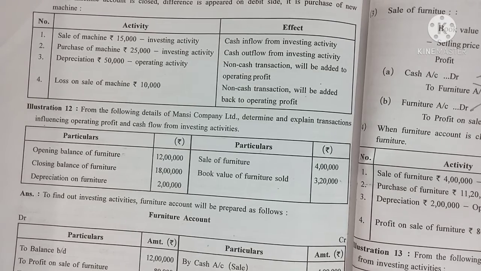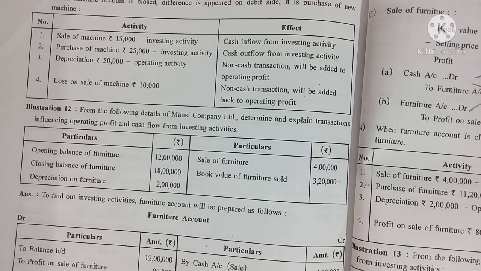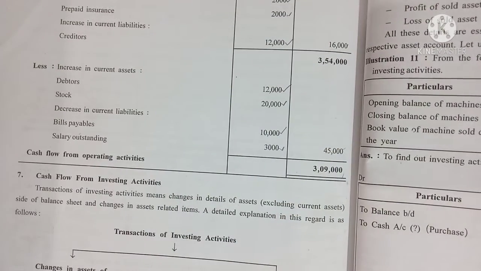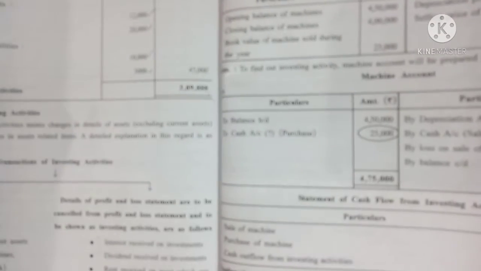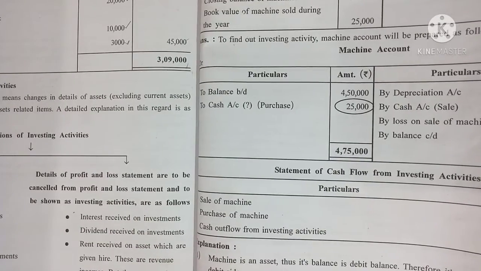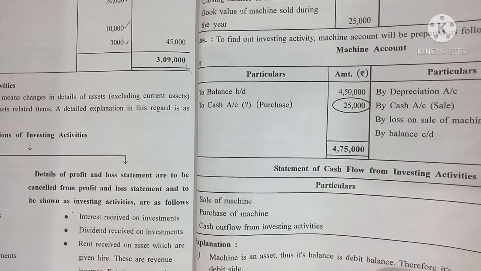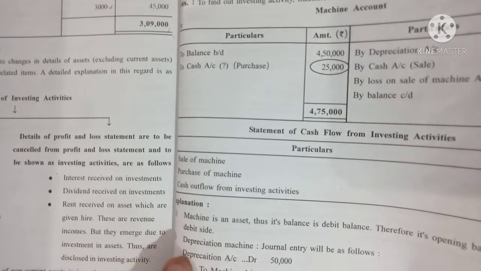Let me explain it so that you can understand like the previous illustrations. Something will not be given, and you have to work it out. Machinery is an asset, thus its balance is a debit balance. Therefore, the opening balance is shown on the debit side.